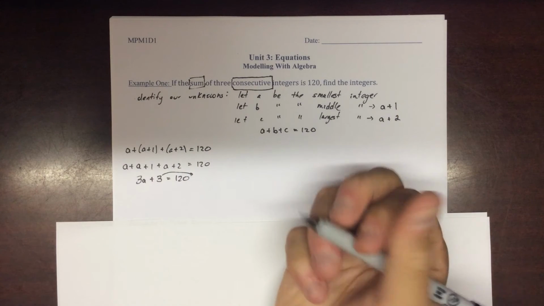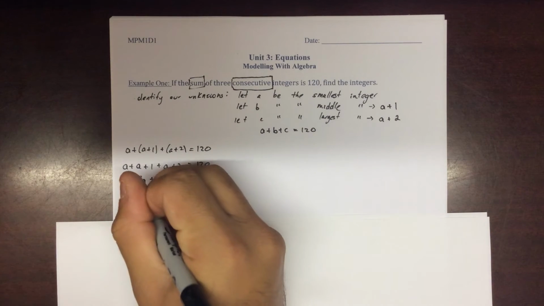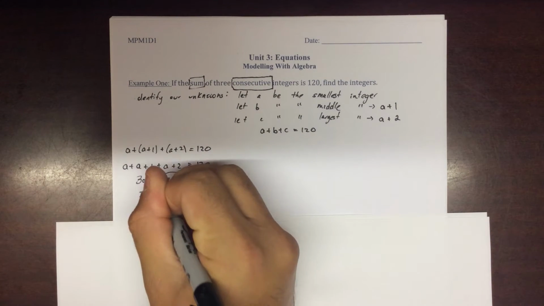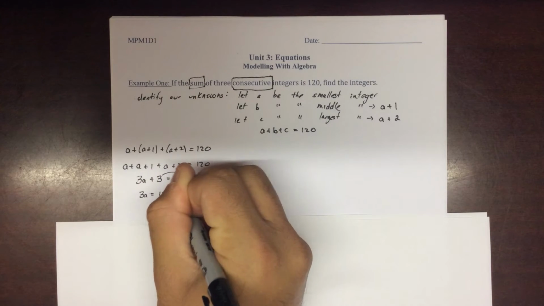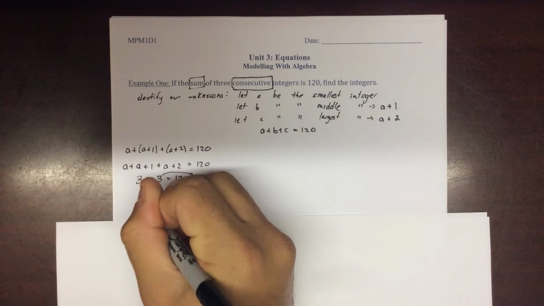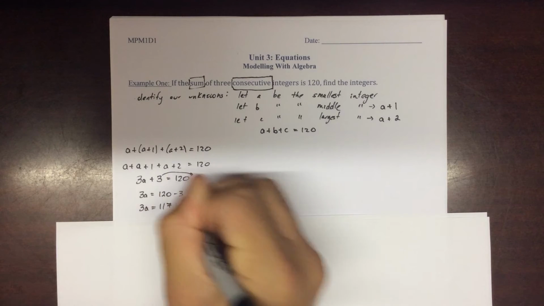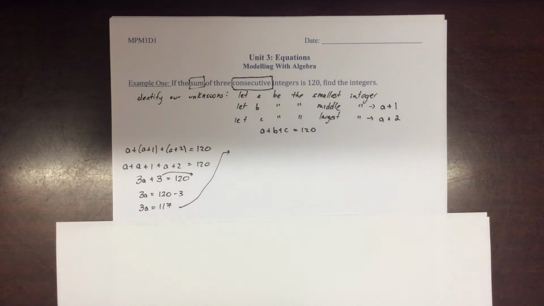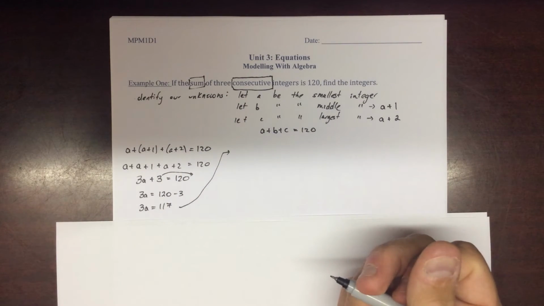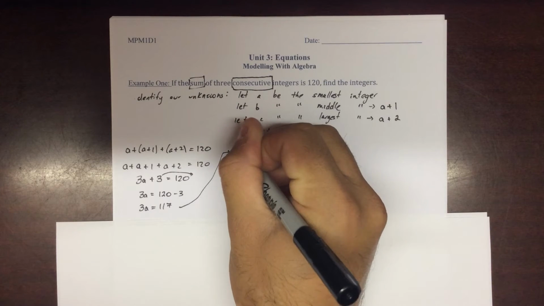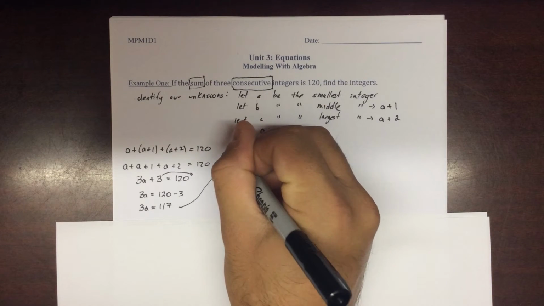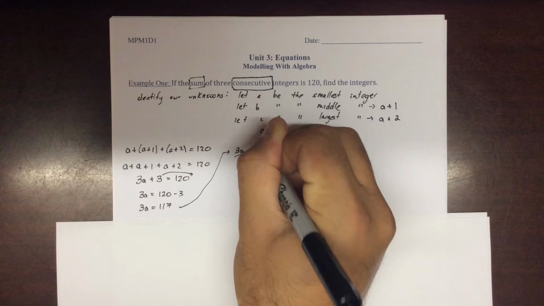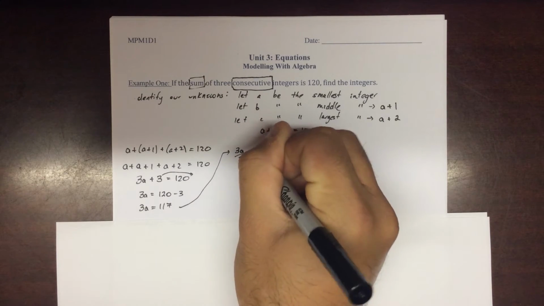I bring 3 over the equal sign, and when I do that, it becomes a negative 3. So 120 minus 3. 3A equals 117. I'm going to move this over here to have a little bit more space. 3A divided by 3, and 117 divided by 3.